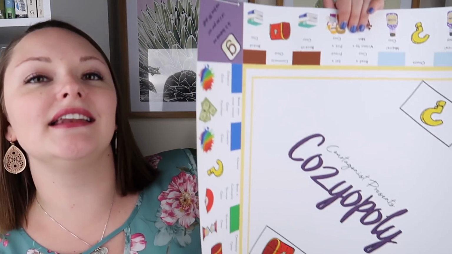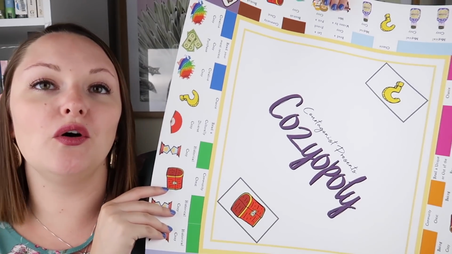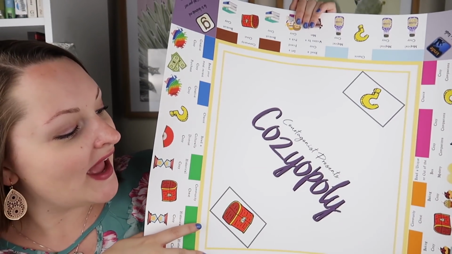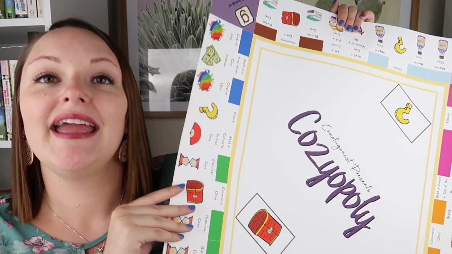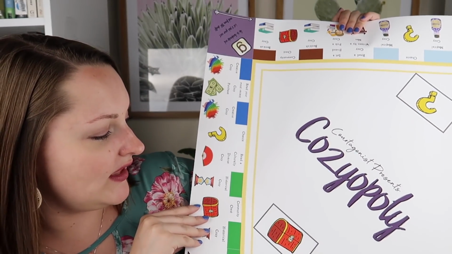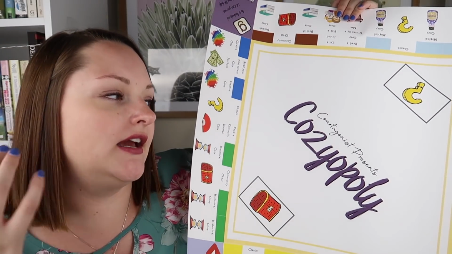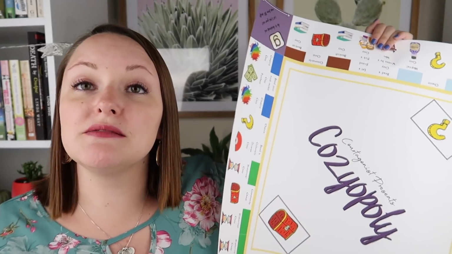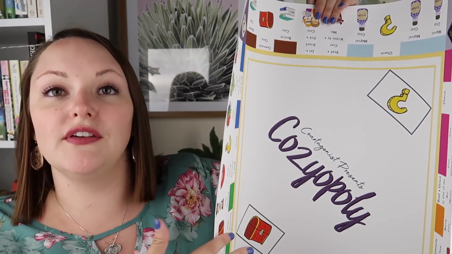I created Cozyopoly. And so every single one of the squares has different themes of cozies inside it. So we've got things like historical fiction, nature cozy, cozy companions, magical cozies. I will go through and I will show you all of it.